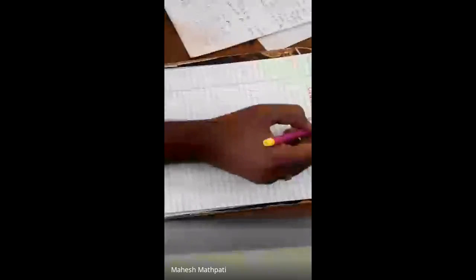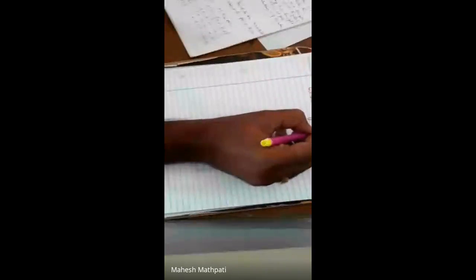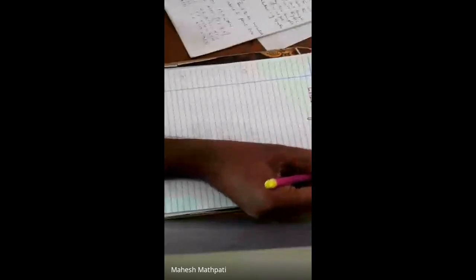For the circularly even sequence, let's write its definition.